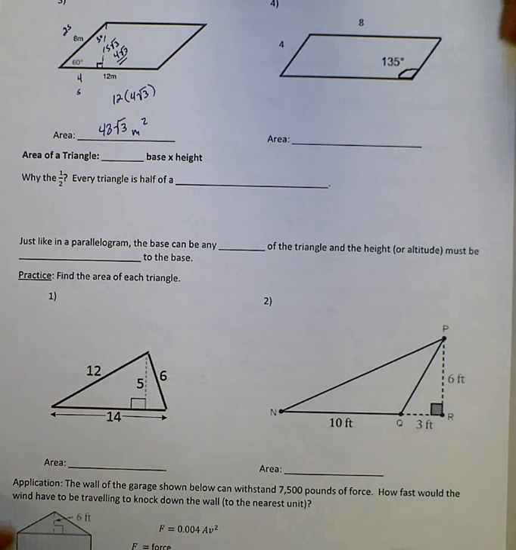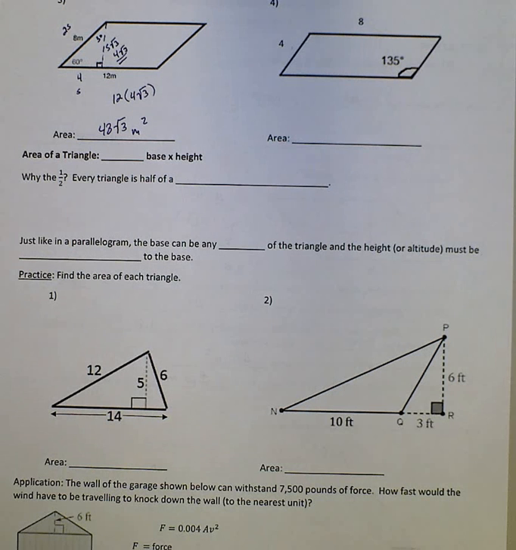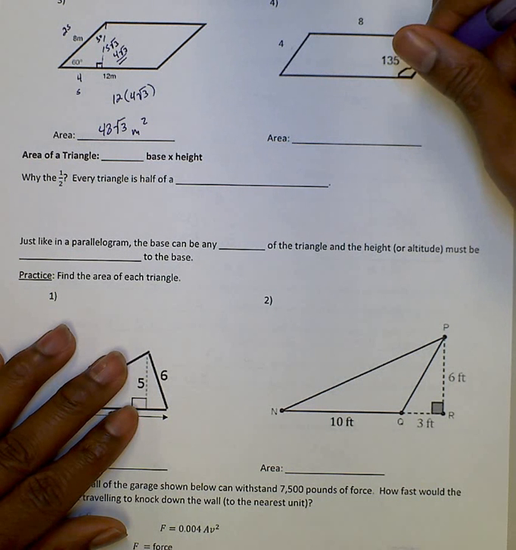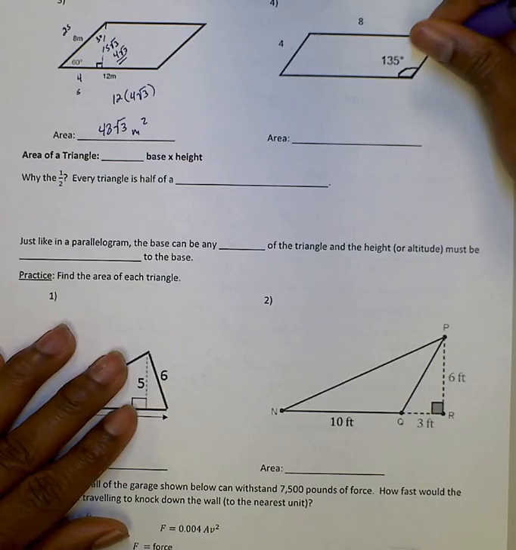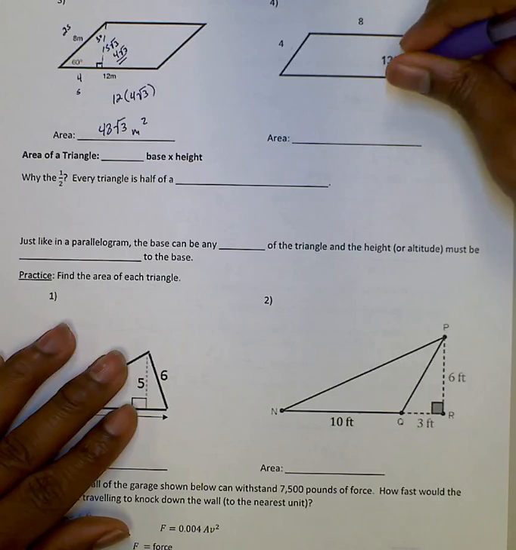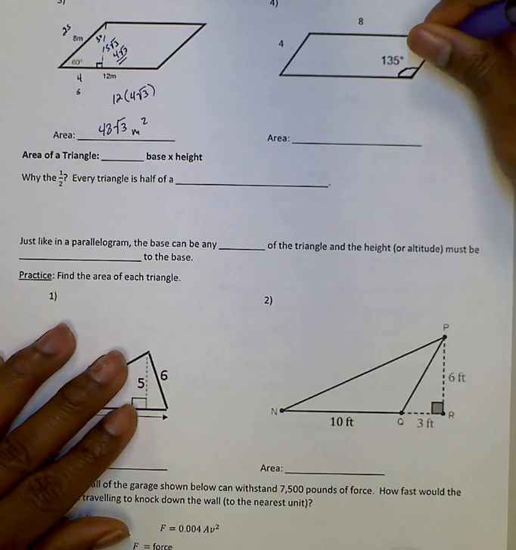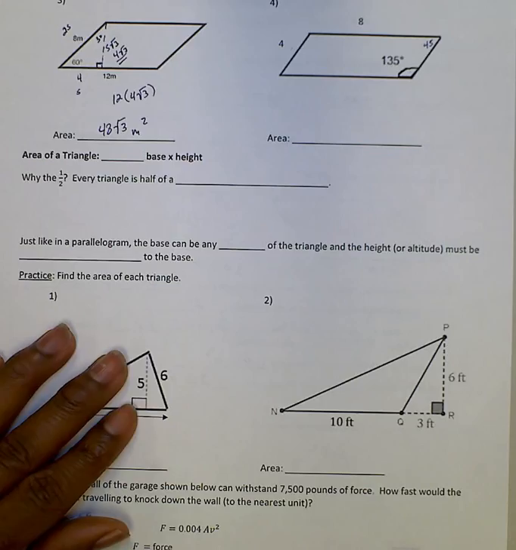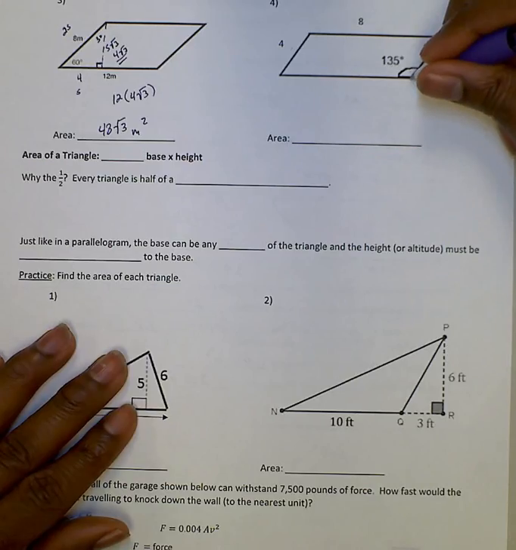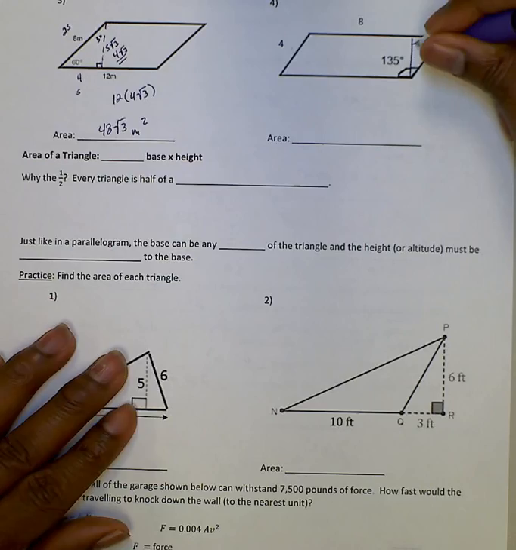Alright, number 4 is a little bit challenging in the sense that it doesn't just come out and say, hey, use a special right triangle. So we have this 135. We have to know what a parallelogram is. A parallelogram has 2 pairs of parallel sides, and that means that these angles are same side interior angles, so they're supplementary. If this is 135 degrees, these two add up to 180, so this has to be 45 degrees. That helps us because now I can draw my altitude, and I know I have a 45, 45, 90 triangle.